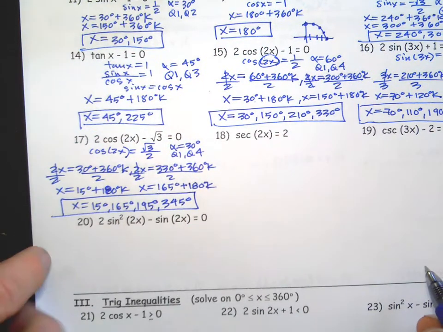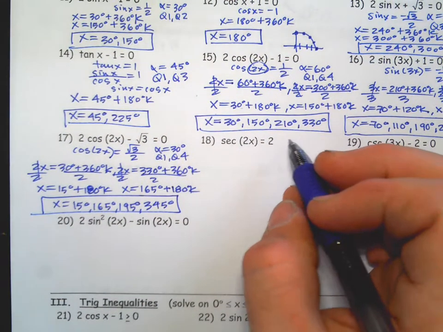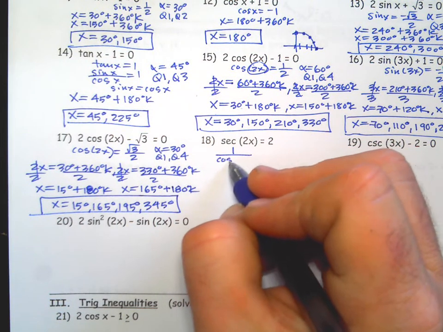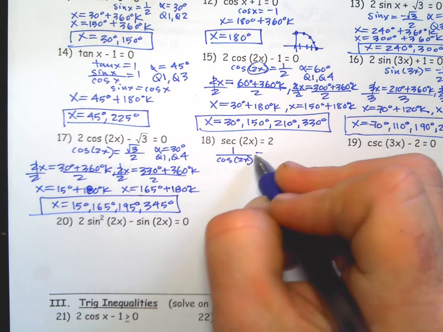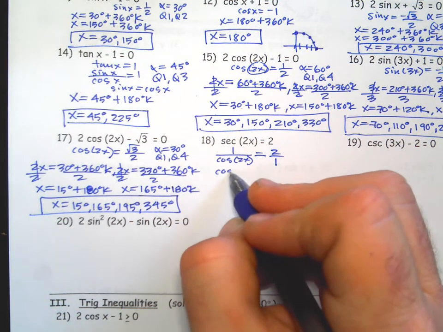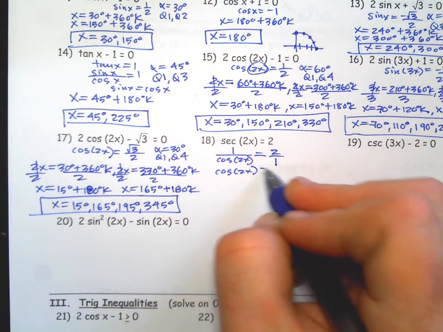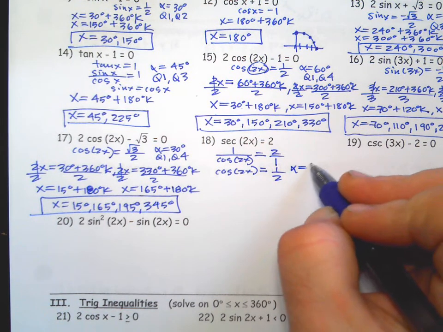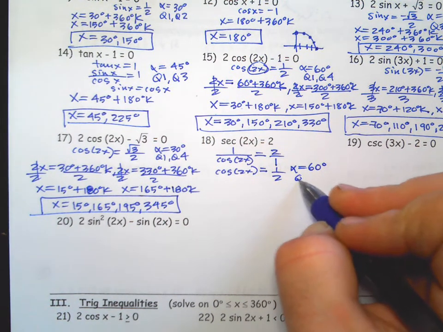Getting the hang of it? Now secant. Secant is 1 over cosine, right? So I would do this. I don't want to memorize new values for that. So change everything to that. Flip both sides upside down, which is allowed if you have a single fraction. Oh, this is just a cosine problem. Equal 1/2. That's reference angle 60 degrees. Quadrants 1 and 4.